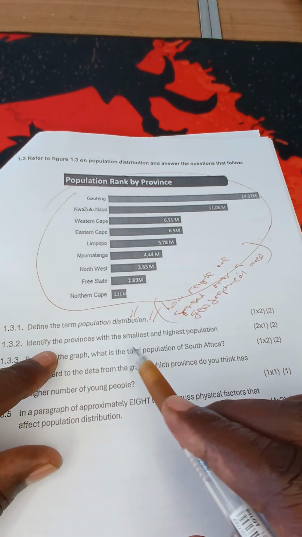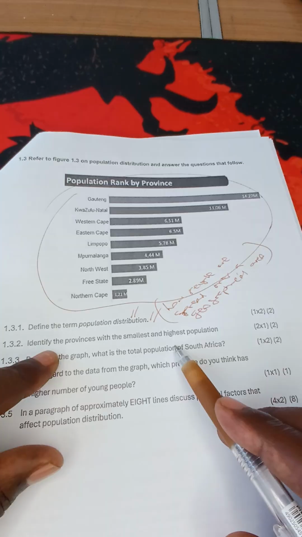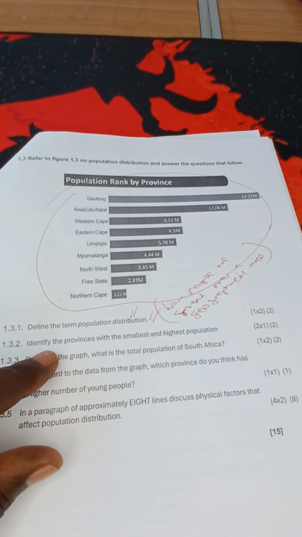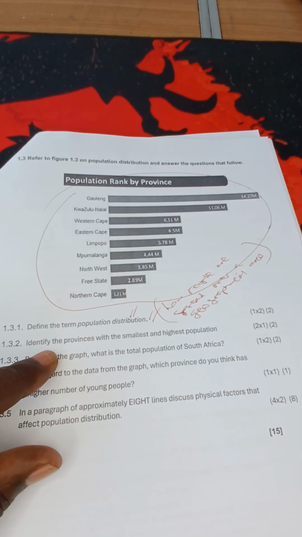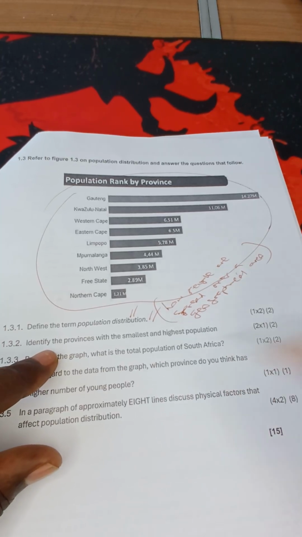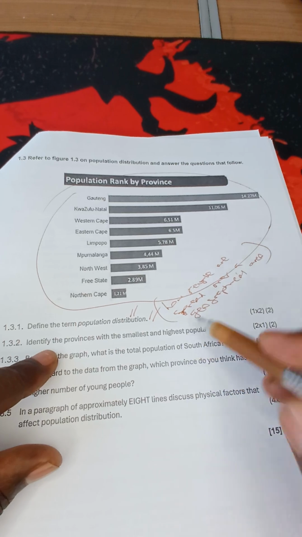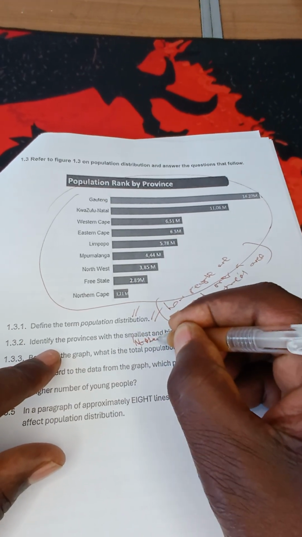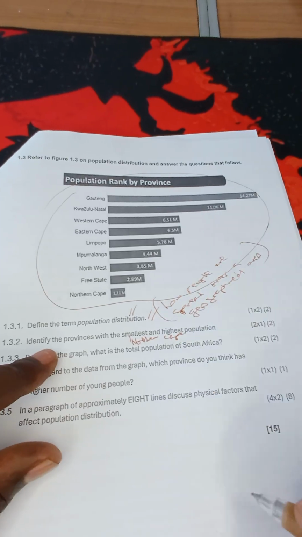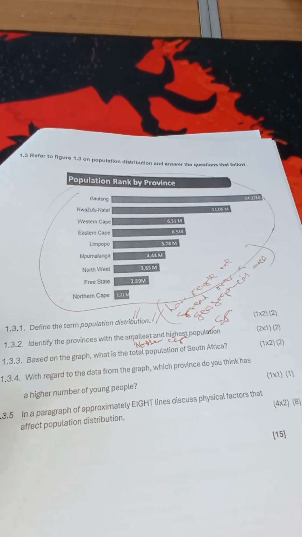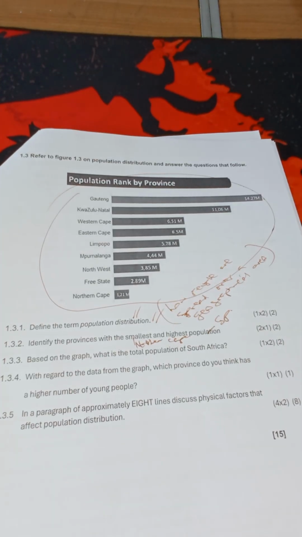Identify the provinces with the smallest and the highest population. Which one has got the smallest? The smallest, obviously, that is your Northern Cape. The one with the highest population, which one is it? That is your Gauteng province, okay?